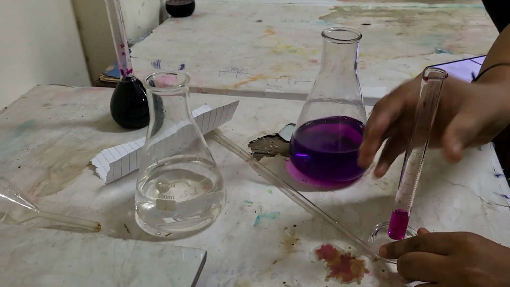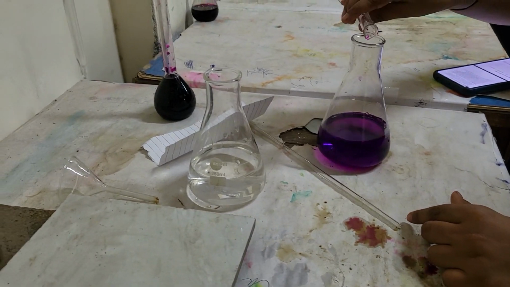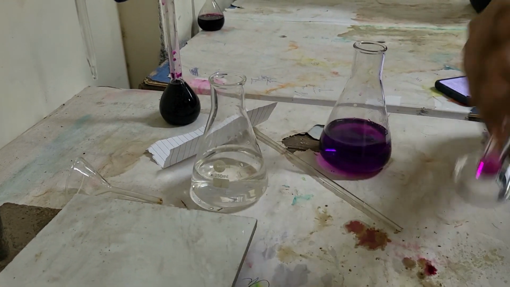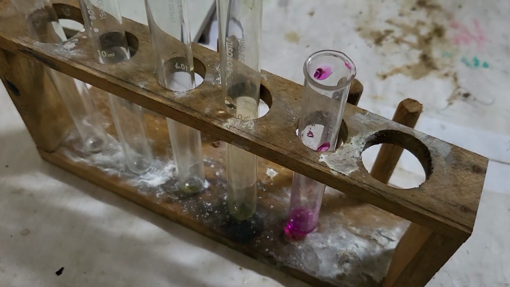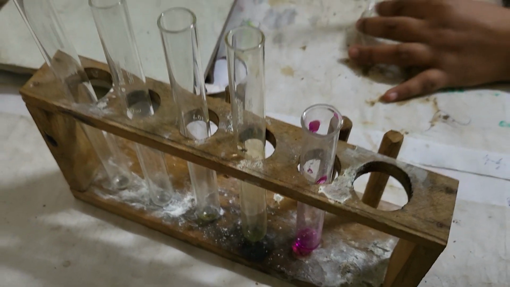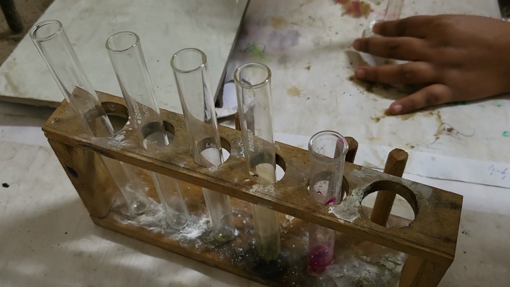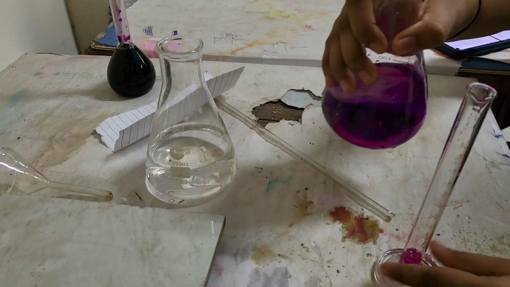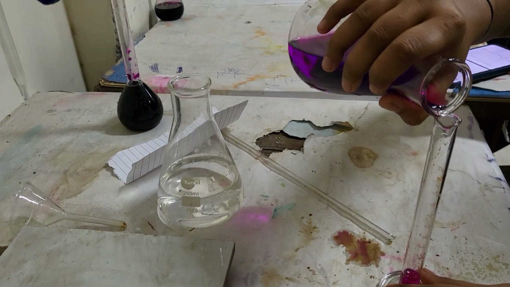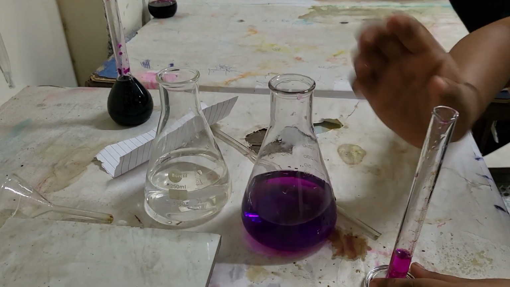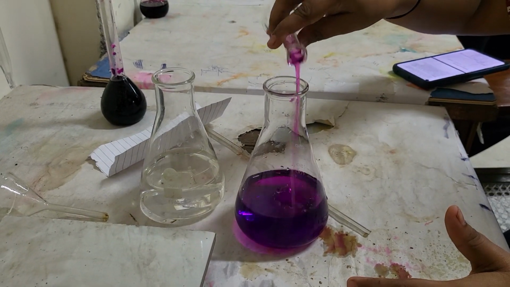Now we will make different combinations. For example, 1 ml of KMnO4 is taken into the first test tube and 9 ml distilled water in this. Similarly, in the second test tube we will take 2 ml of KMnO4 solution and 8 ml of distilled water.